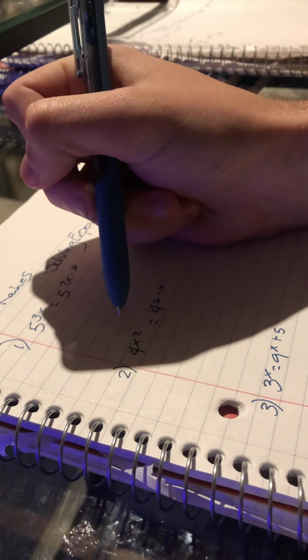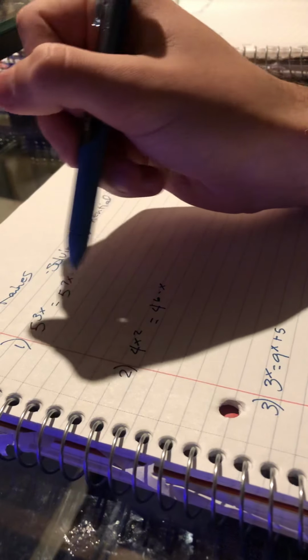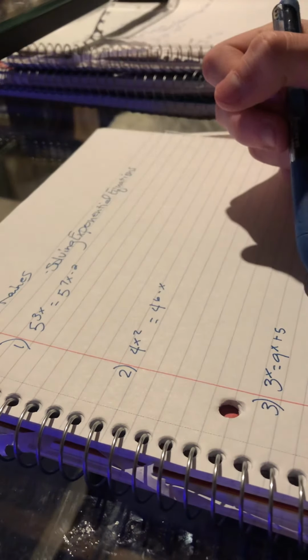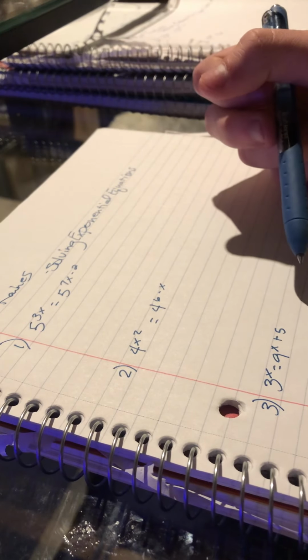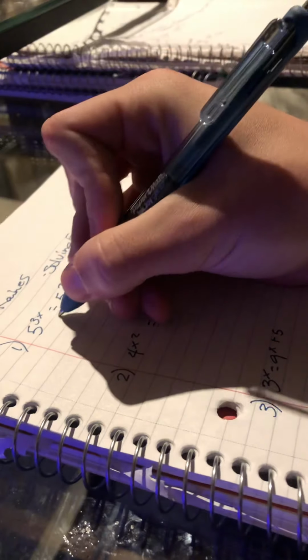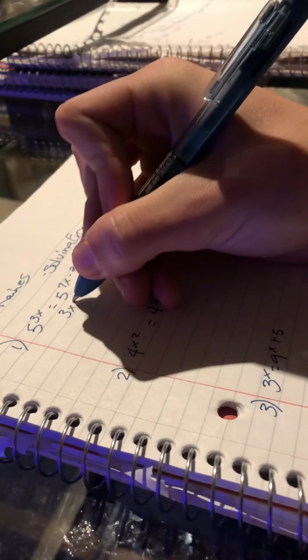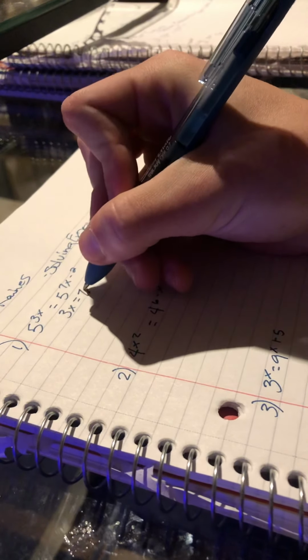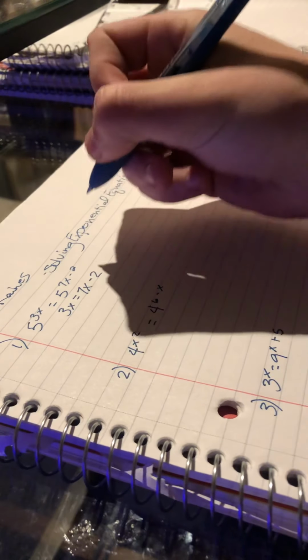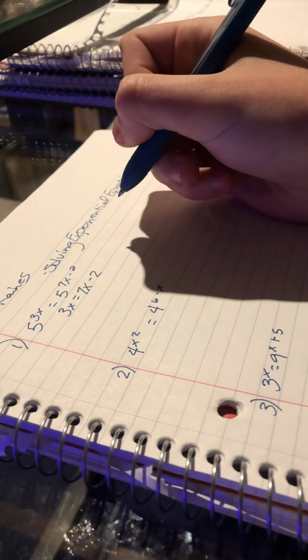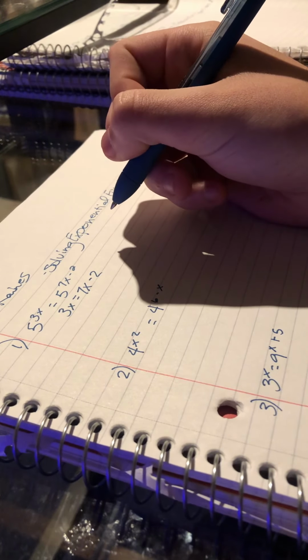Problems 1 and 2, I chose these two because they work kind of the same way. So these two are going to both work the same way, but then 3 is a little bit different, so we'll get into that. For number 1, you're able to set both of your exponents equal to each other. It'll end up looking a little bit like that.